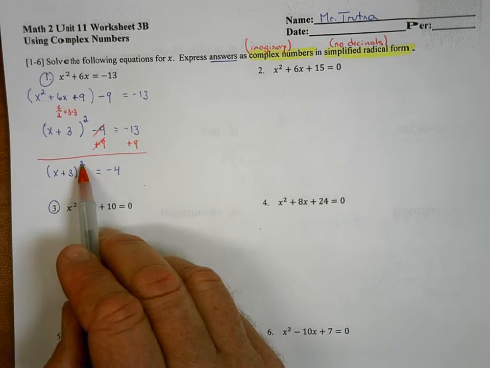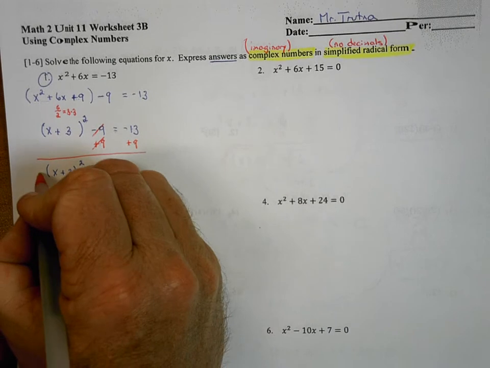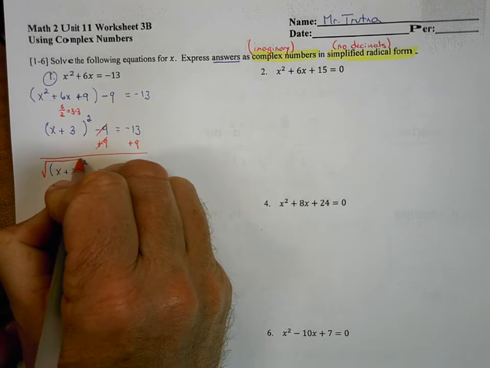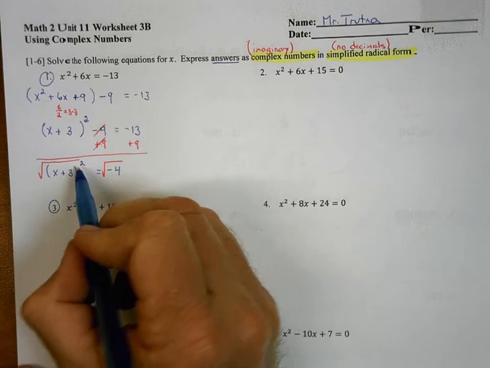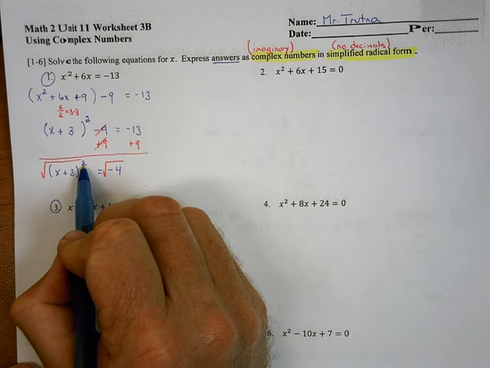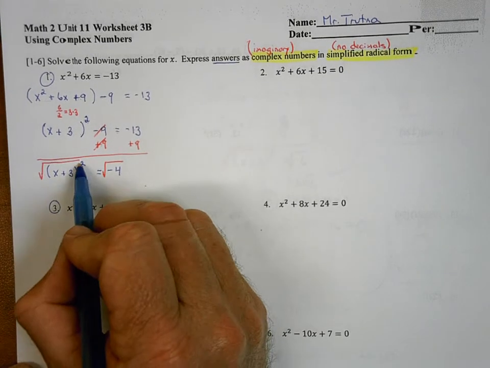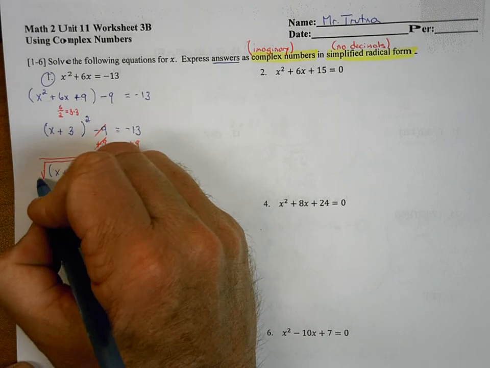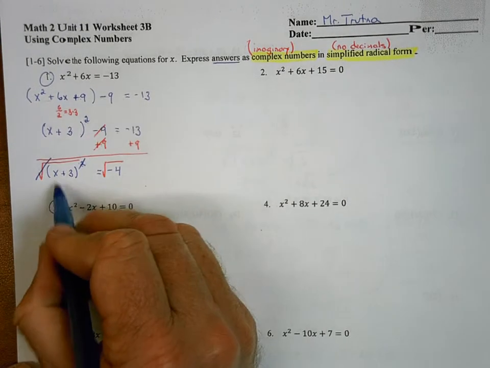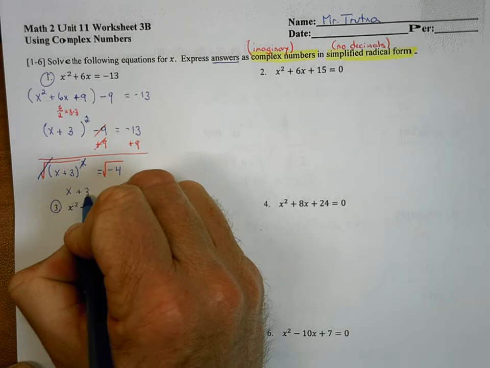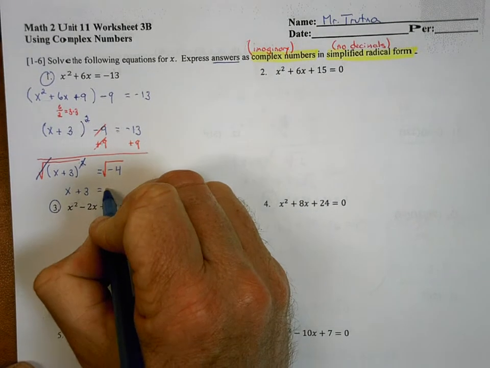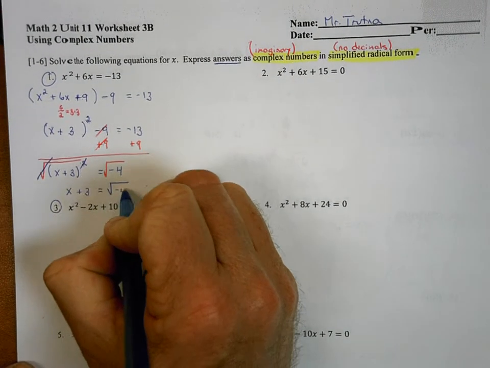So what do I do to get rid of the power of 2? Watch this. I'm going to take the square root of both sides. Okay, why do I do that? Well, because the opposite math operation of a second power is a square root, so those two will cancel each other out. And you can see now what I have left in my equation is x plus 3 is equal to, and then I have the square root of negative 4.